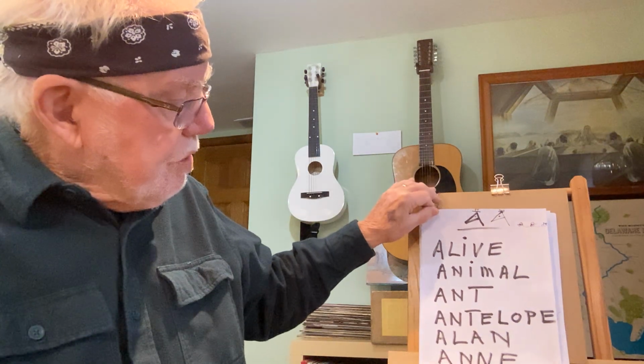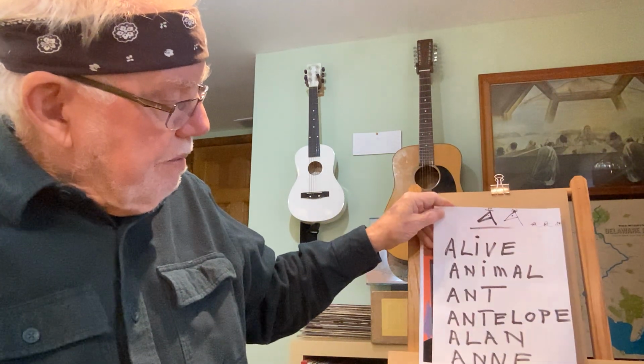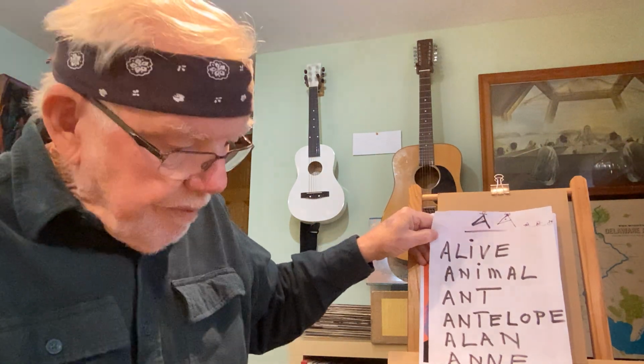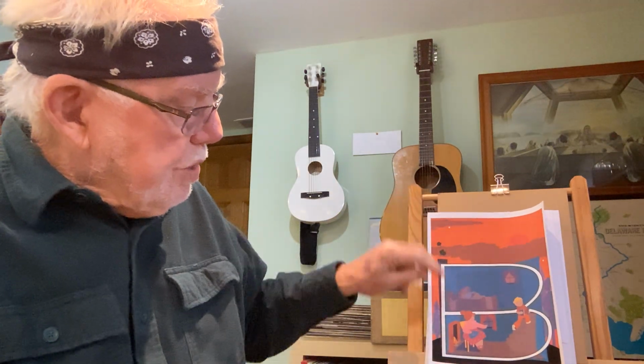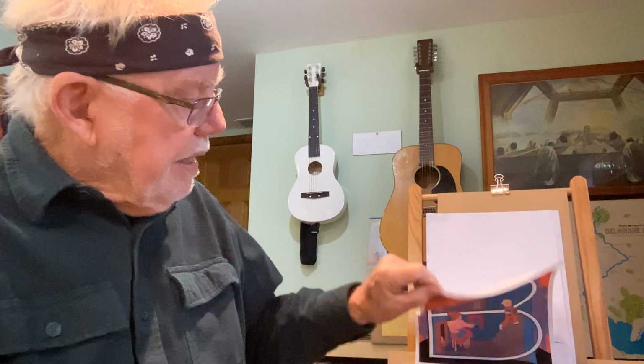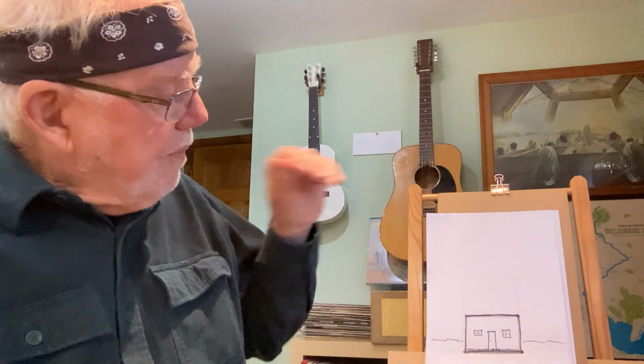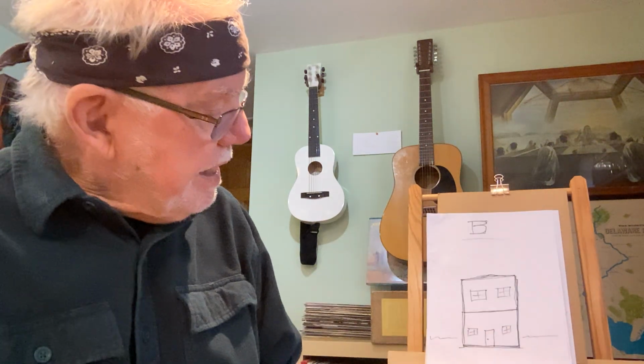See how quickly I'm going? Here are some words that start with A, and many of the words actually have the idea of animal right in the word, which is really interesting. Now here's the next picture, which is a two-story house. There was one story, and that didn't become a letter, but this did. And here's the letter that it became.